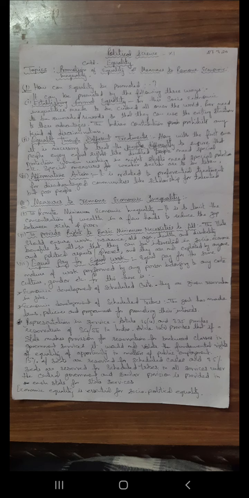And economic equality is very essential for socio-political equality. Once the people are economically sound, they will be strong and sound in social and political fields also. Then they will not be exploited by any other person. Okay, thank you.